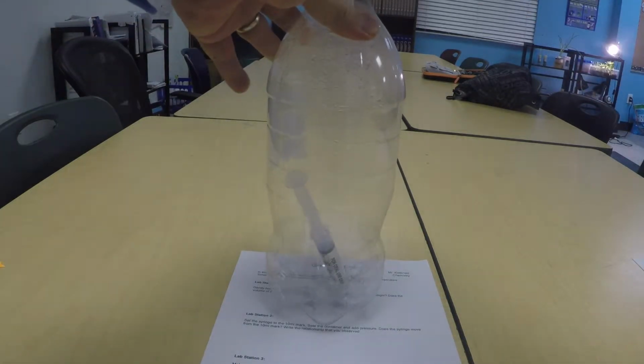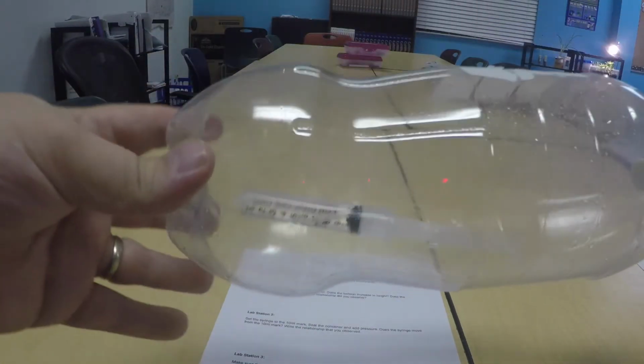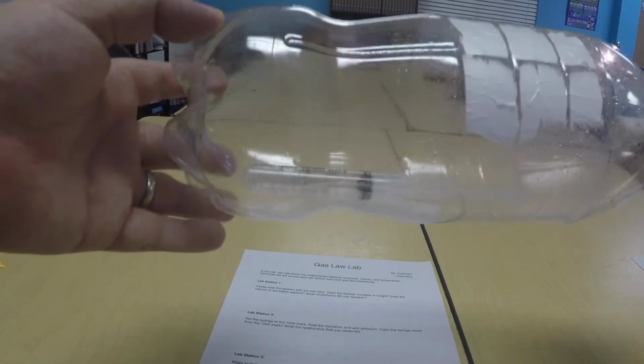So I'm going to go ahead and start adding pressure. And you can look inside of here and you can see it's still at 10 milliliters.